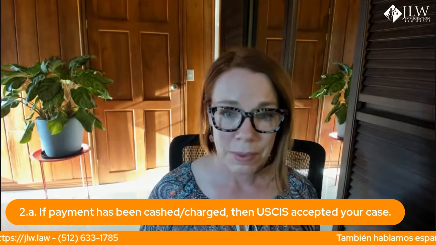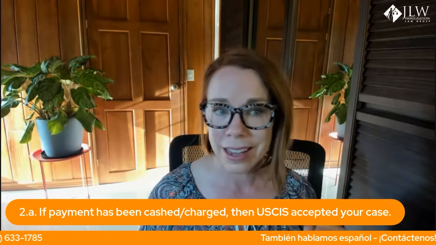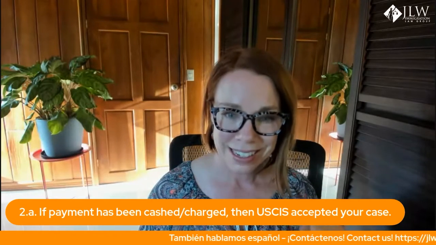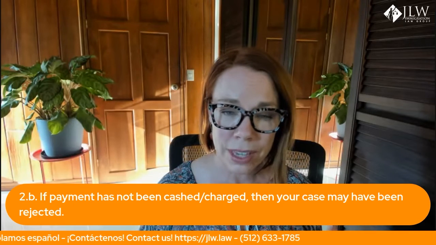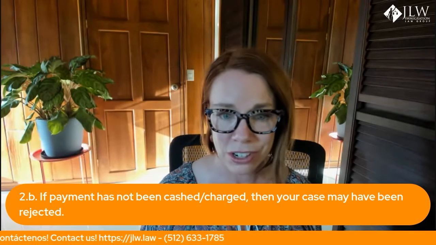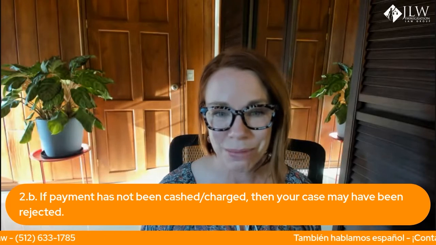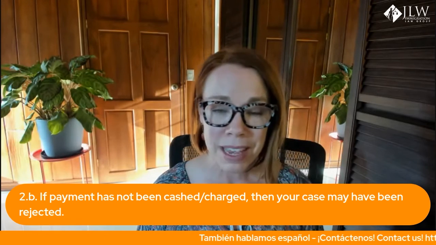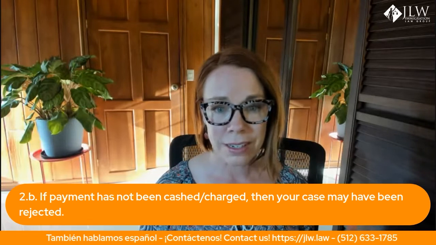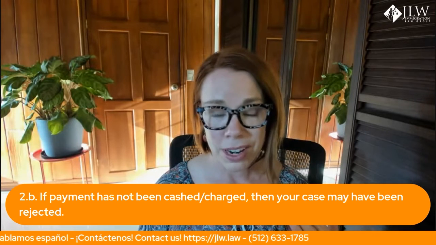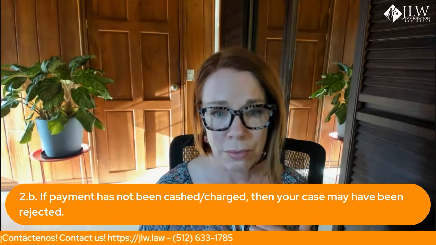That is something that has to be taken care of over the phone with USCIS, calling that 1-800 number and asking for an InfoPass appointment so you can get a human on the phone. But if you see that your payment has not been cashed or charged after a few weeks, you're probably looking at a rejection. What that means is that USCIS reviewed your packet, they found it insufficient for some reason, and they didn't even assign a receipt number necessarily or let it go any further in the process.